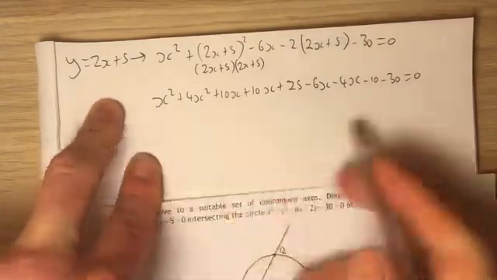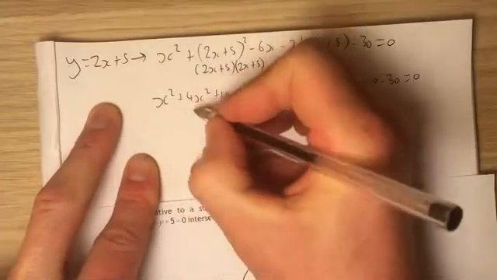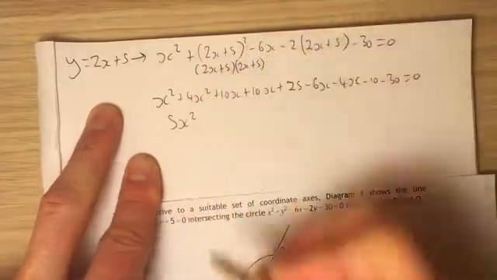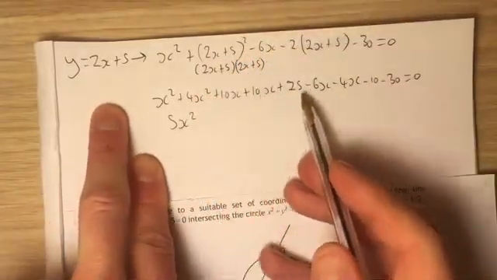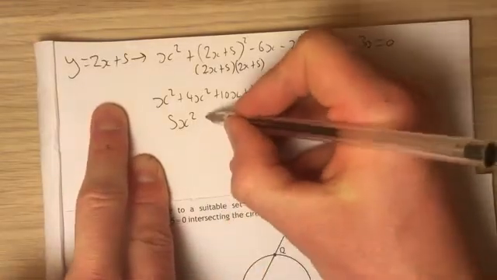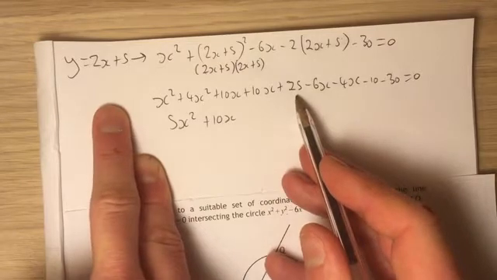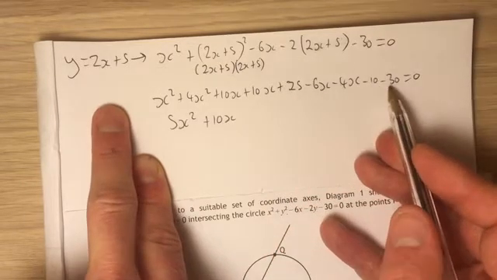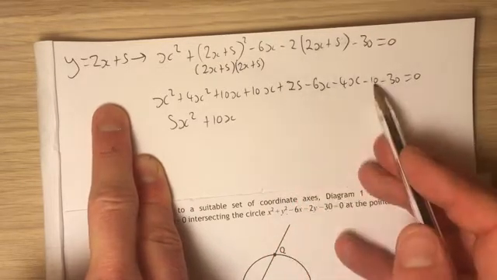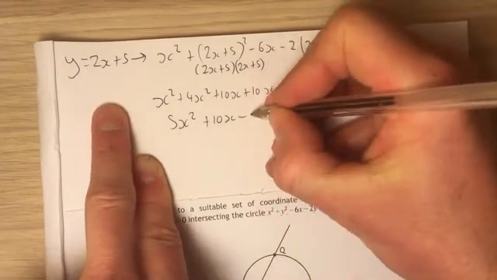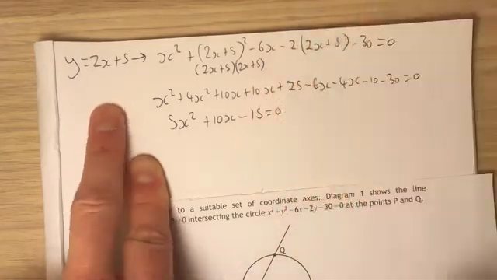So, just organise my life a bit, okay? That's 5x squared altogether. 10, 10, minus 6, minus 4, plus 10x, plus 25, minus 10, minus 30. Hang on. So that's 15. So negative 15 equals 0.